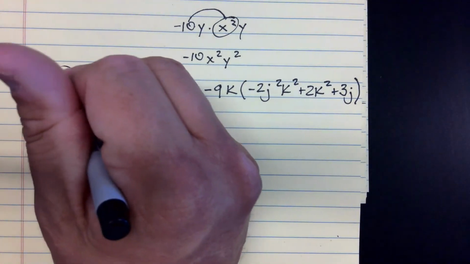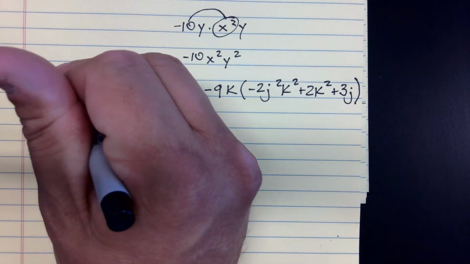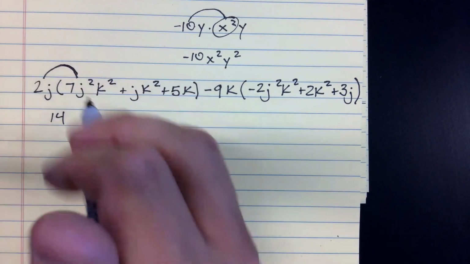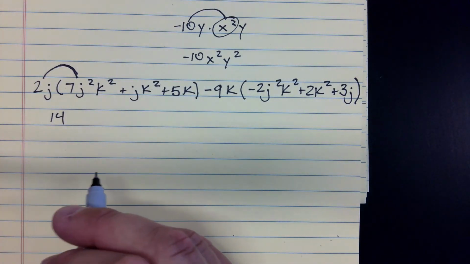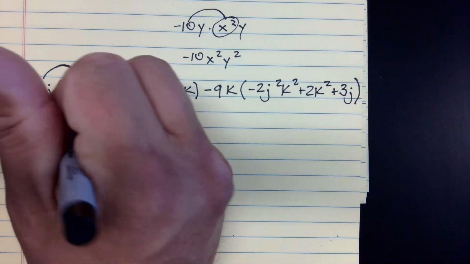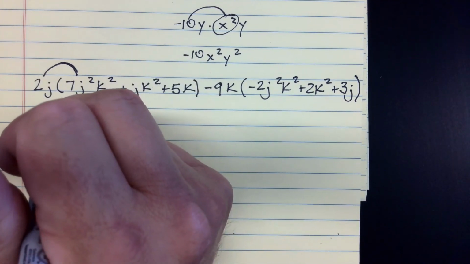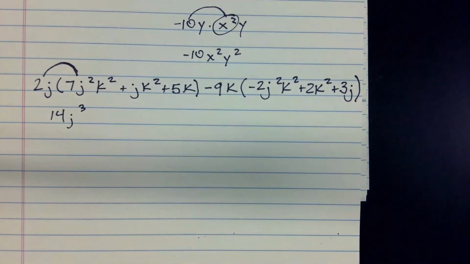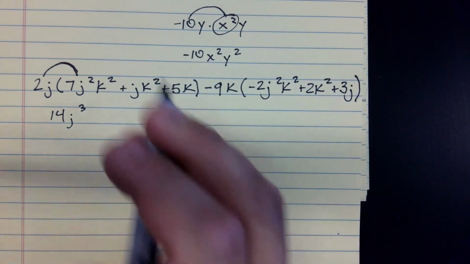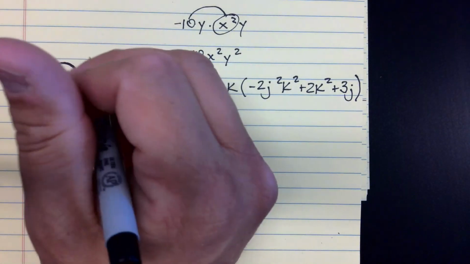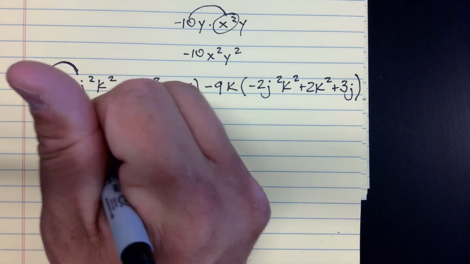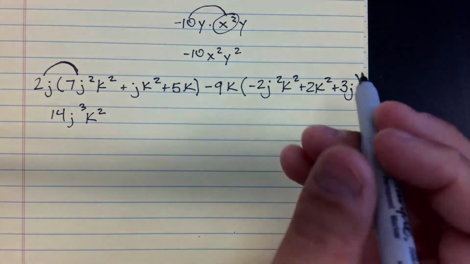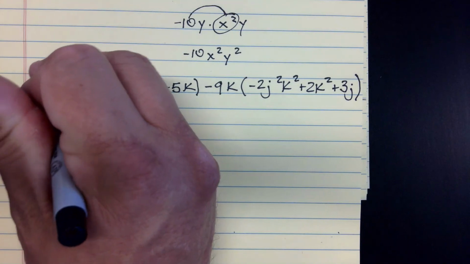Brandon, 2 times 7 is what? 14. So we have a j times j squared, which is what? Good. Did you say j to the c, or was that him that said c? So j cubed, but look at this, we have an issue. There's not a k out here, but there's a k here, so k squared just becomes a part of that first term. Okay, first term done. We're on to the second one.